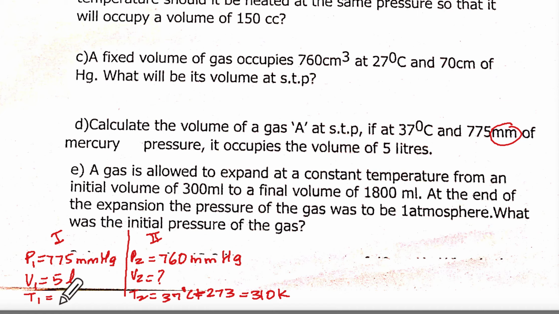Hey, no. This 37 should have been here. What did I write? Made a mistake. So this is 310. And this cancel. What is the mistake here? What should be here? This is STP, no? So this will be 0 degree C plus 273.